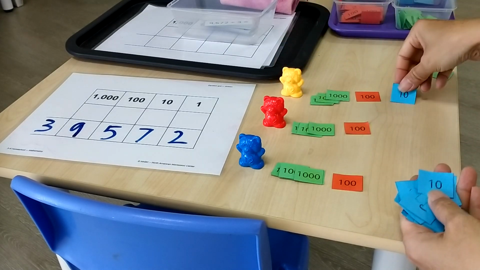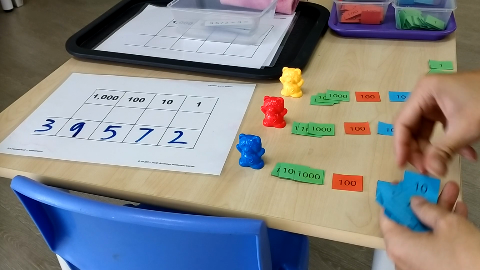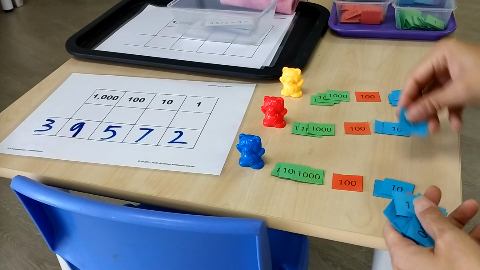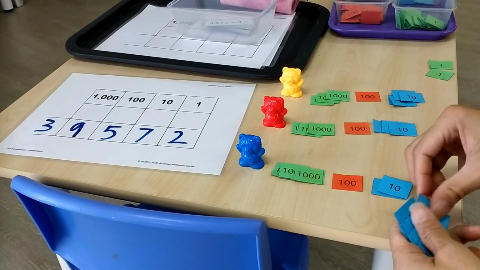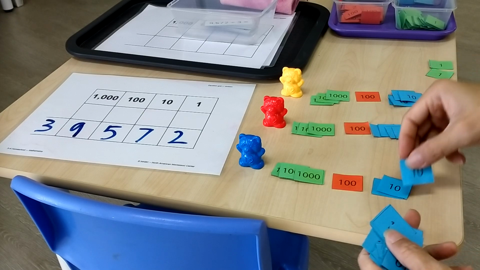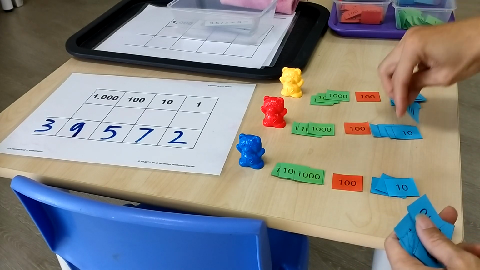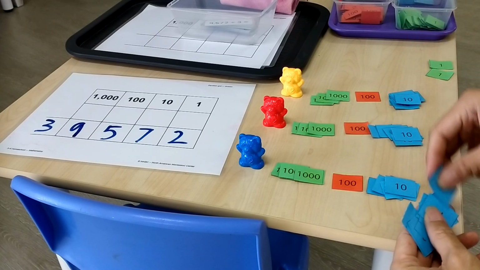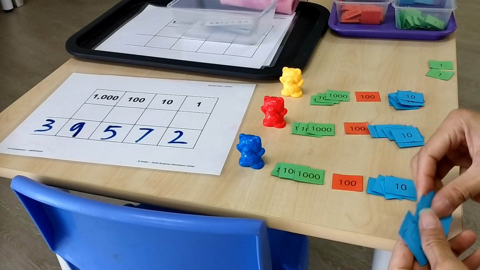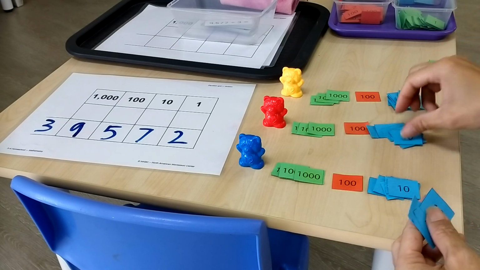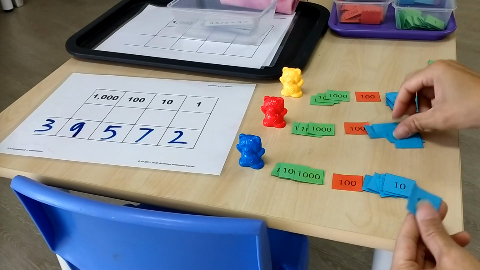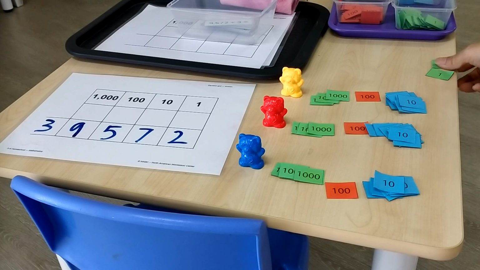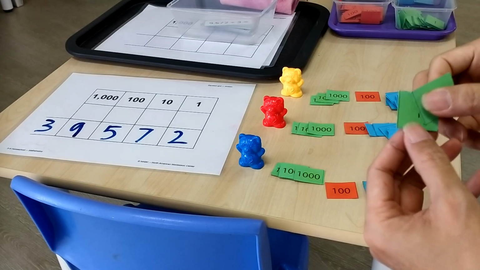among our 3 friends. 1 for you, 1 for you, 1 for you, and so on. Oh, we finished the tens. And now let us divide the units.